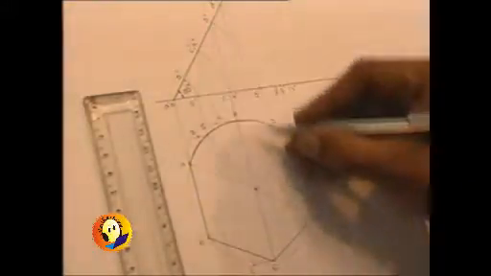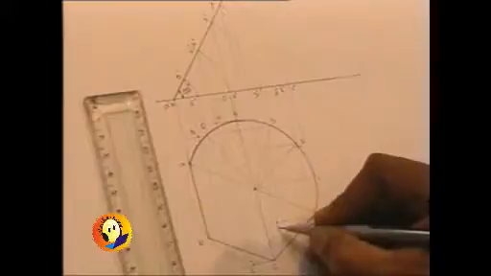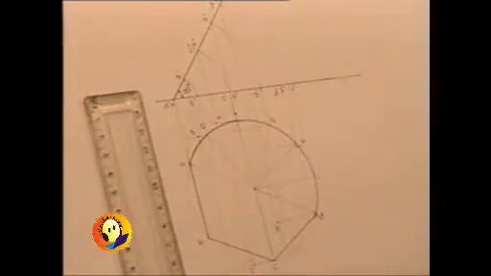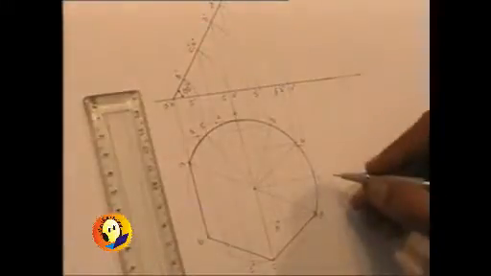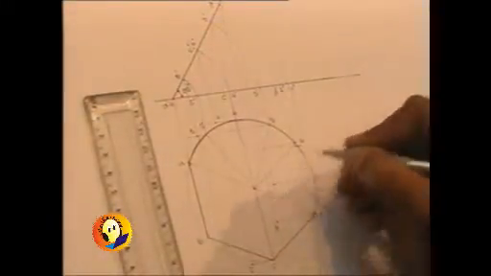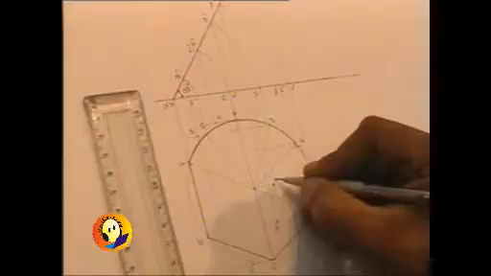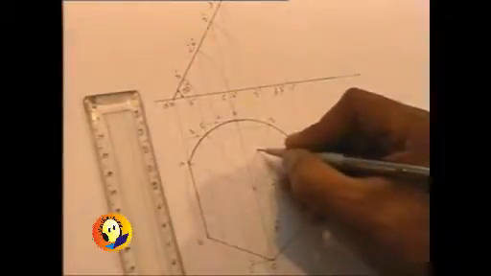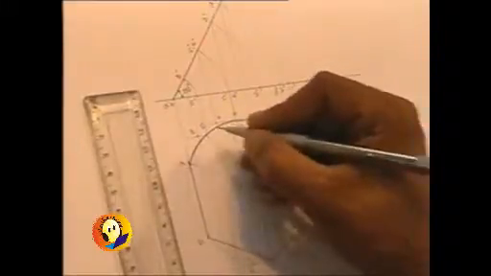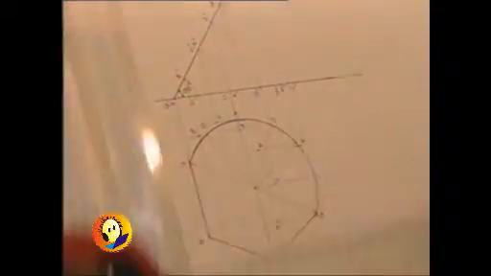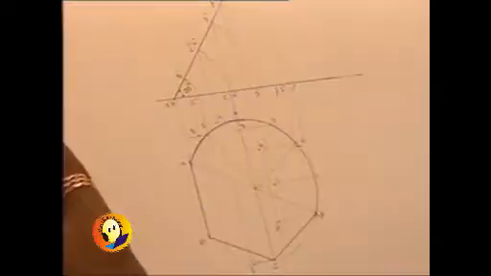Then point D will appear on the projector through D dash and the path of D. Point 1 will appear here. Point 2, then we have point 3, point 4 is already marked.